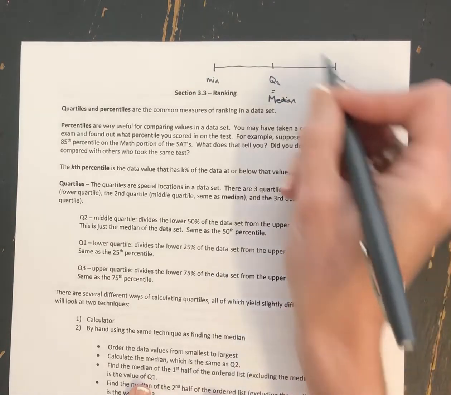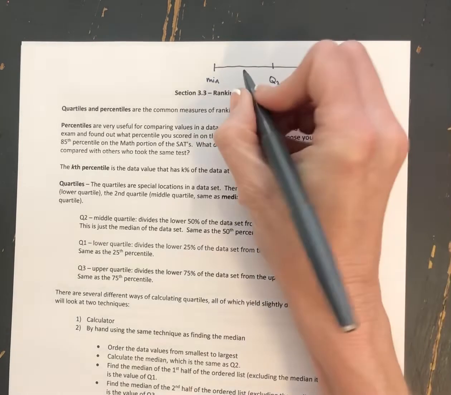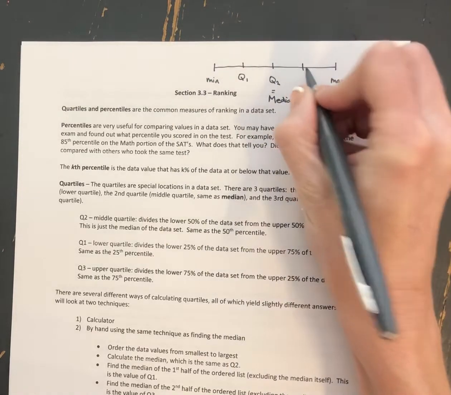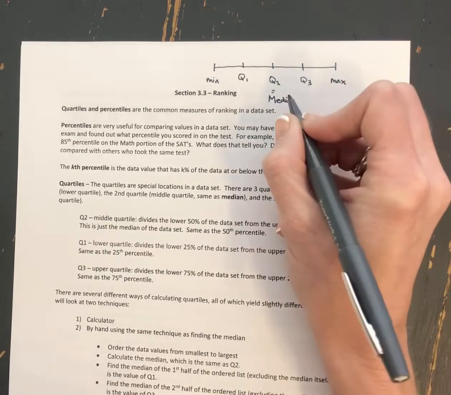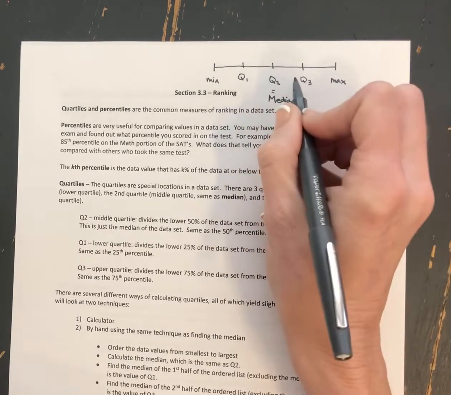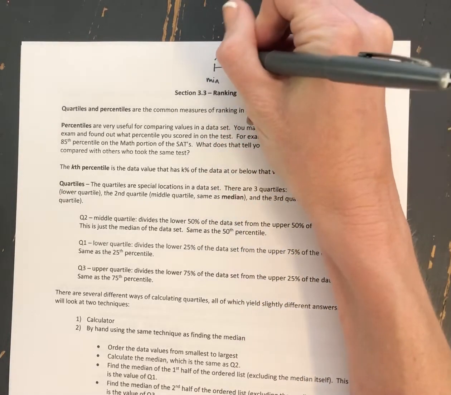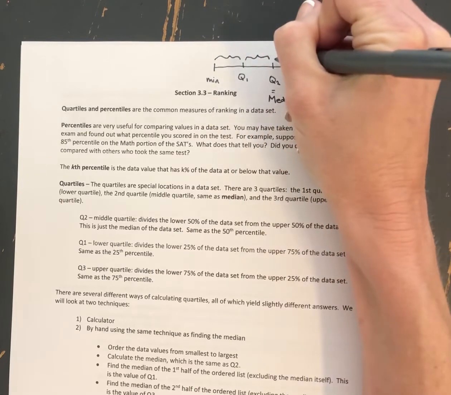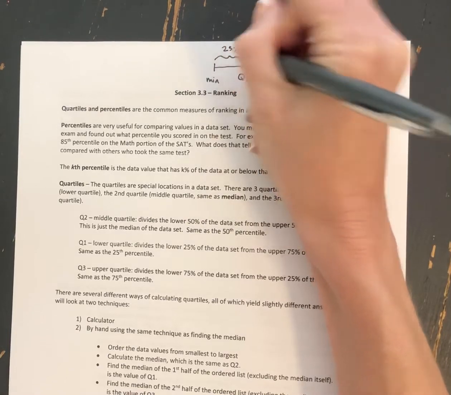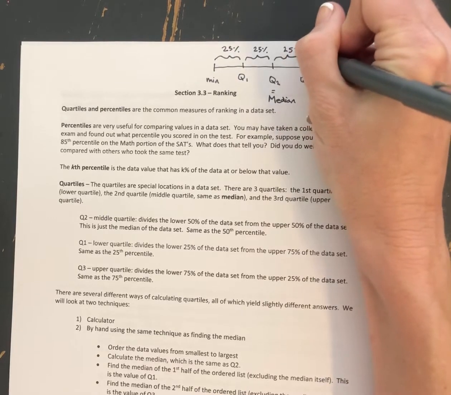And then hopefully from looking at this, it would seem obvious that the first quartile would go right in between the minimum and Q2. And the third quartile would go right in between the maximum and Q2. And so that's why there are three quartiles, but they divide the data set up into fourths. And so what's happening here is that we have 25% of the data within each of these regions.